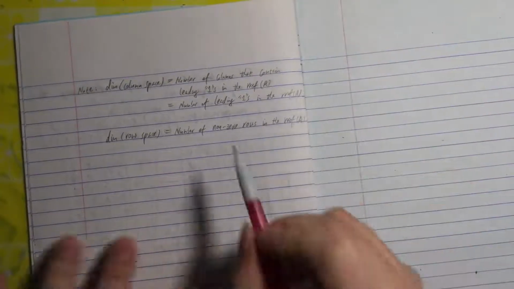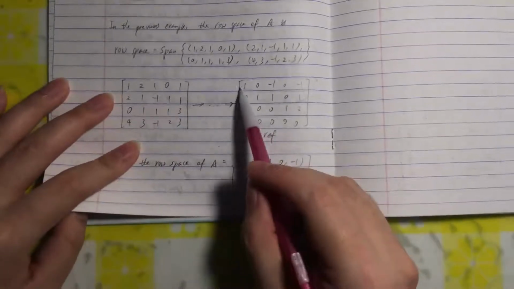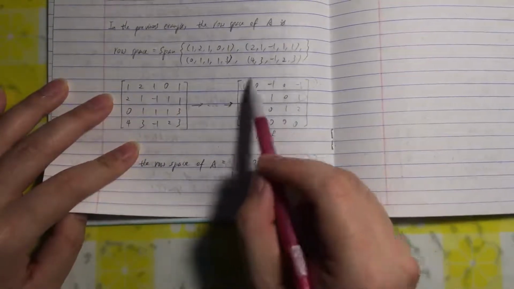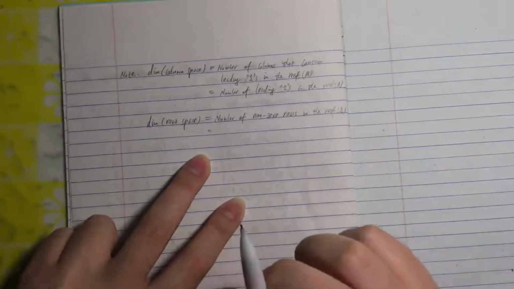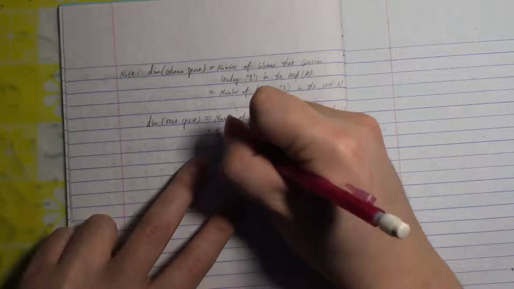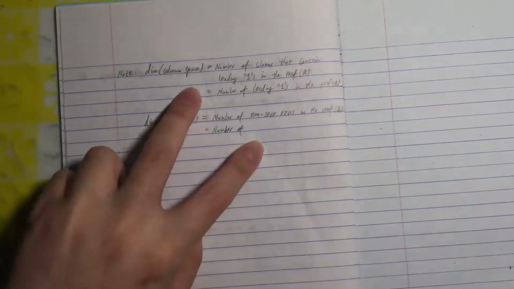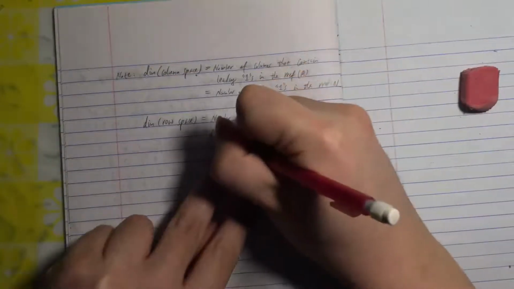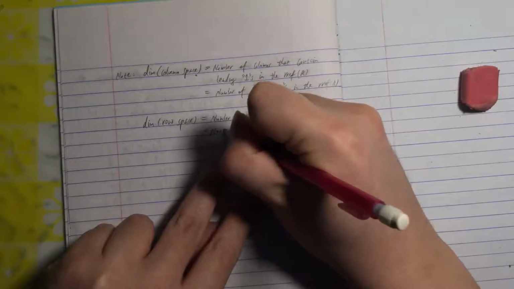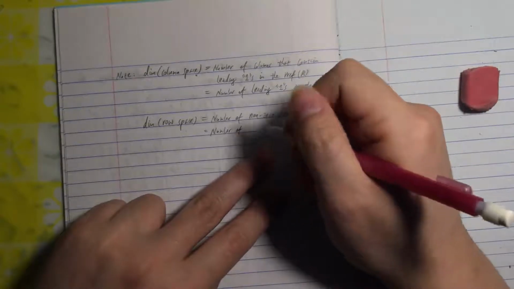And we know that each non-zero row contains a leading one. So that's also the same as the number of leading ones in the reduced row echelon form of matrix A. Since each non-zero row contains a leading one, the dimension of the row space is also the same as the number of leading ones.